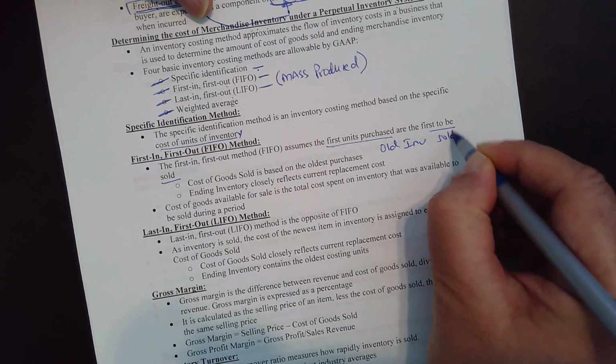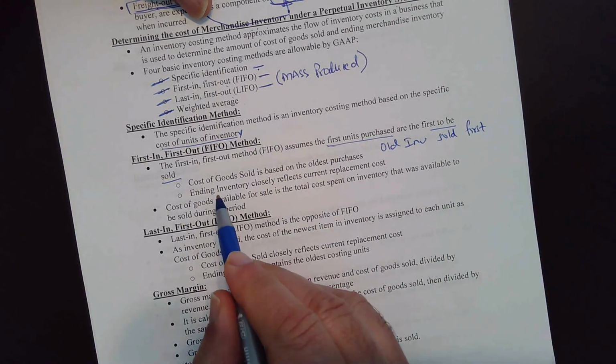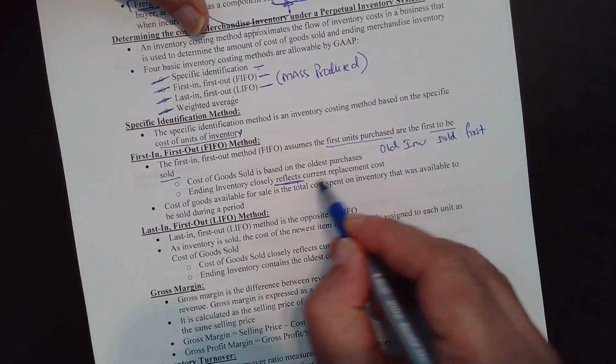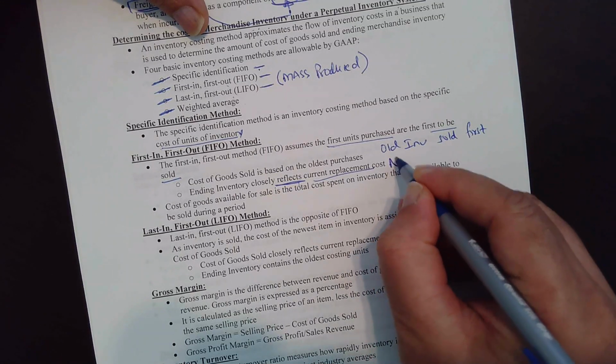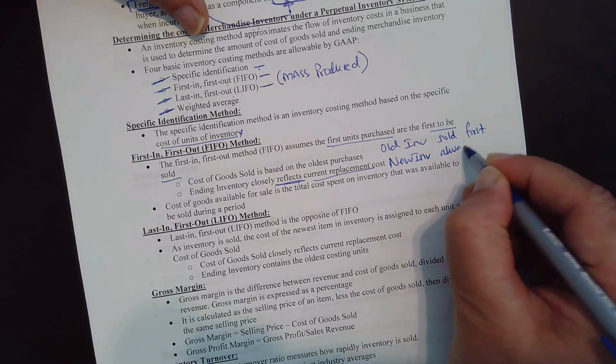And ending inventory closely reflects current replacement cost. New inventory is always on hand.